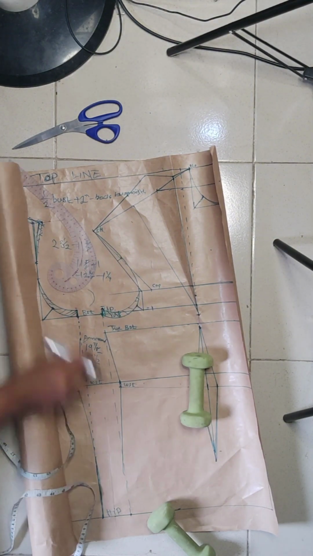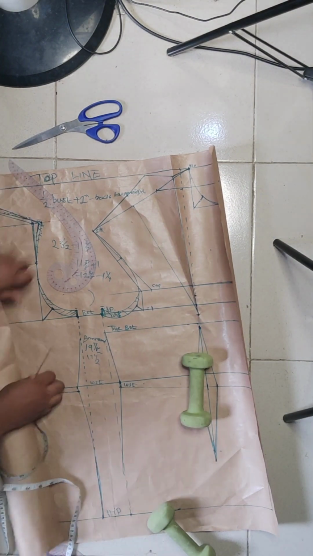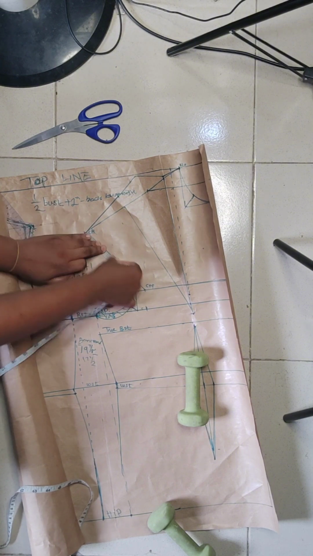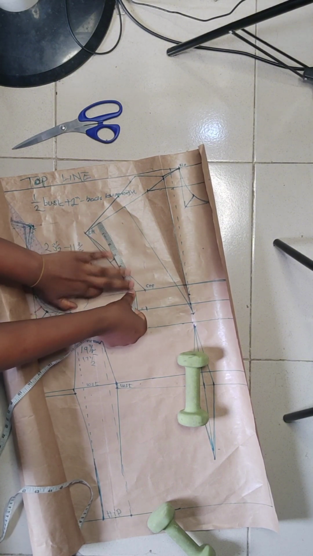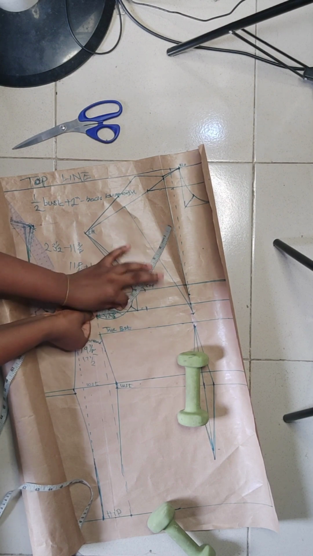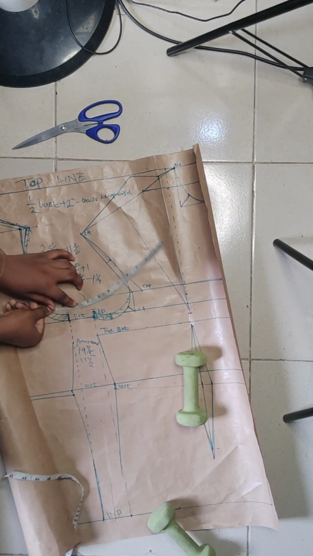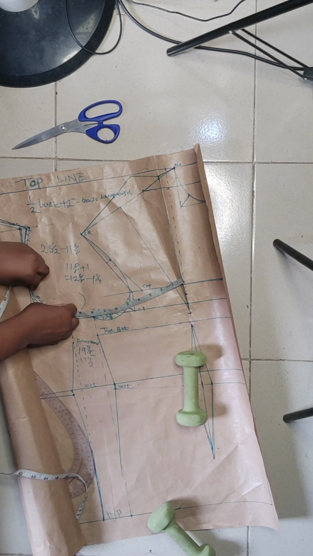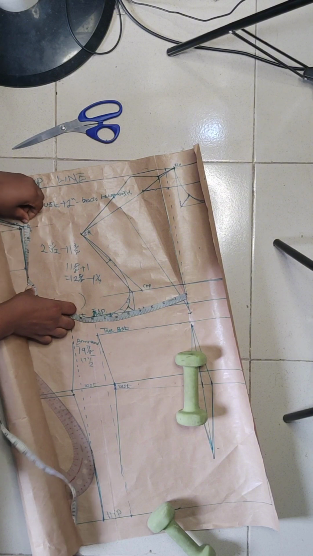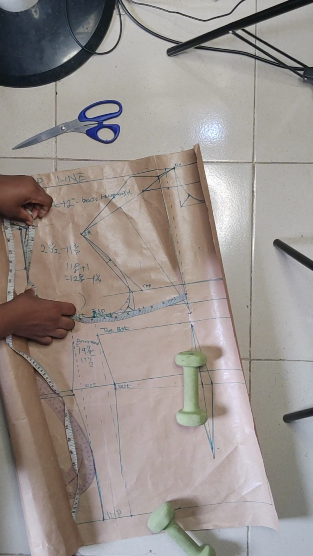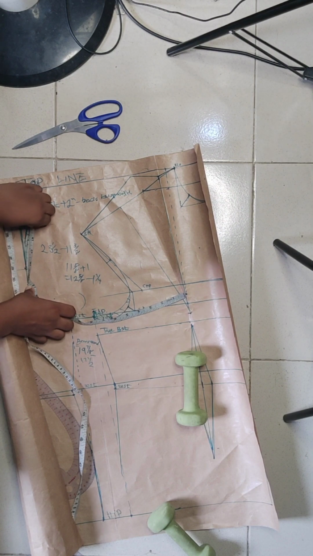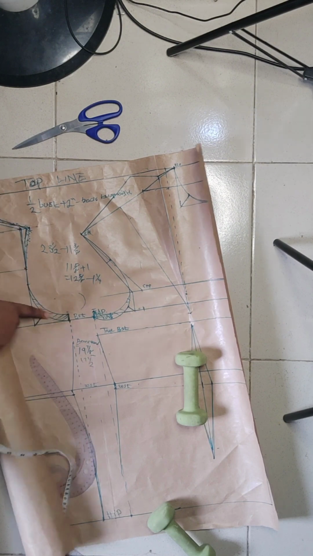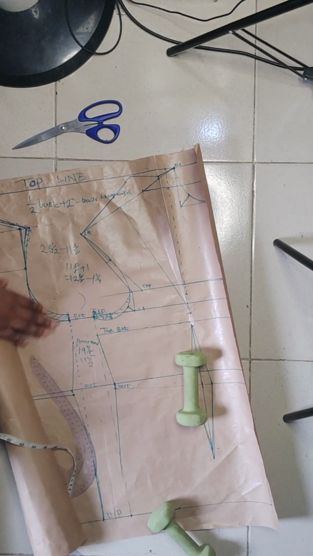After correcting that, we'll go ahead and take the measurement to see how it is. I have 10 inches here. And I have 18 3/4 inches here. You see now we've reduced some measurements there. So we'll go ahead and cut it out. And when you test out your pattern, you will know where to adjust.